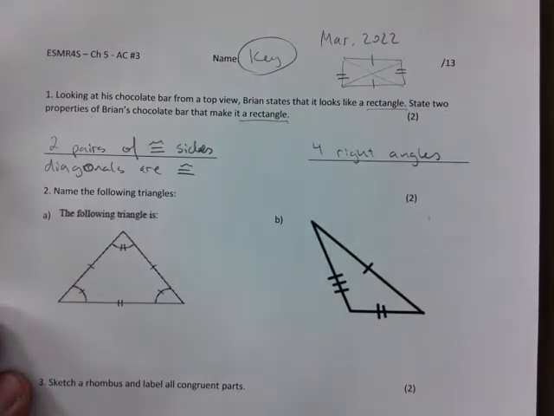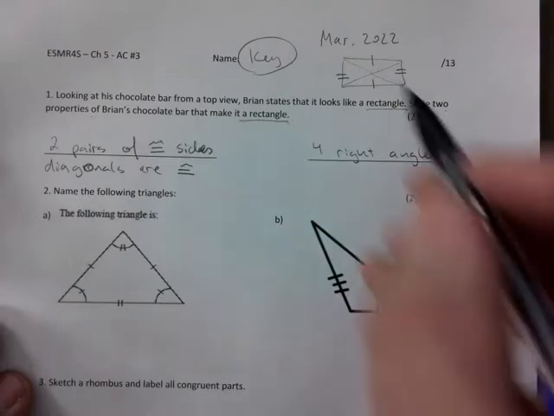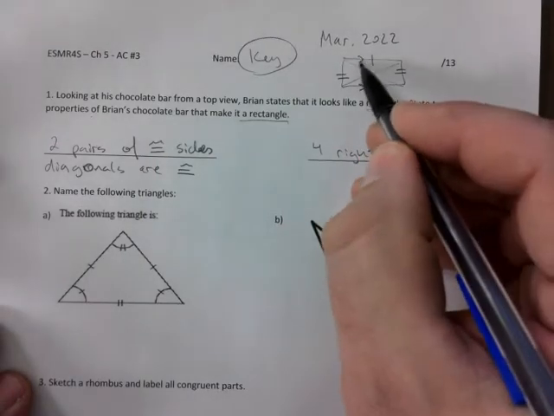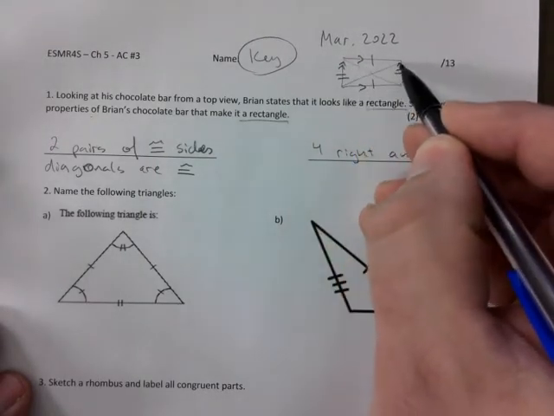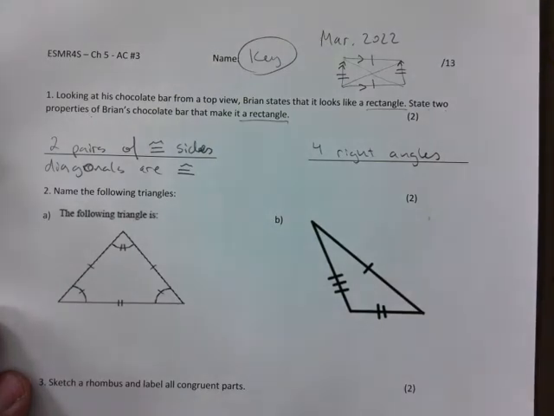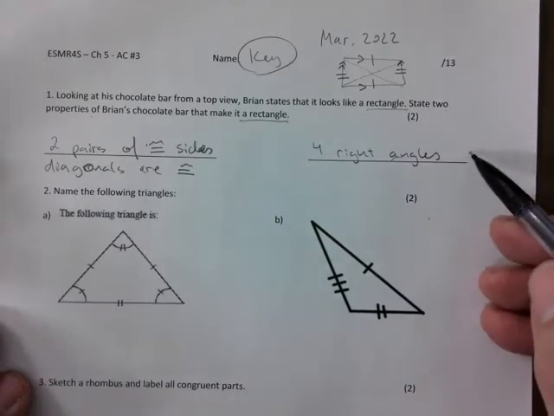You could say that the diagonals bisect each other. That's also all right. 2 pairs of parallel sides, right? This side is parallel to that one. This one is parallel to that one, right? They never intersect. So anything like that, 2 marks for that, okay? 1 for each.